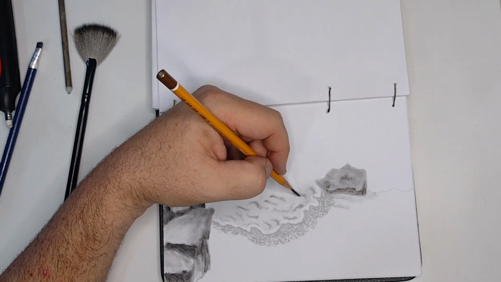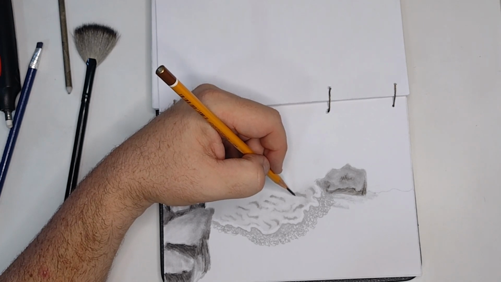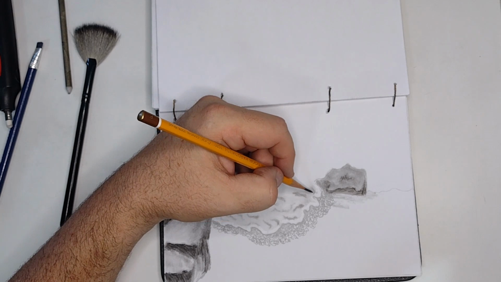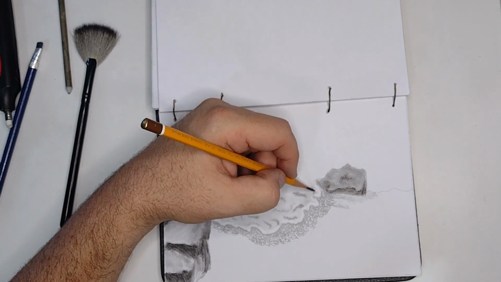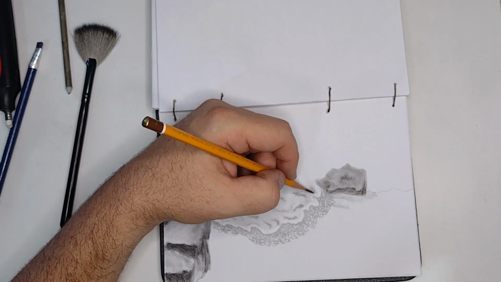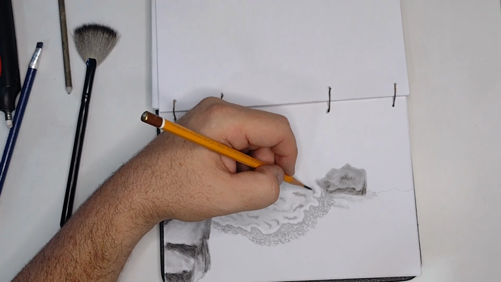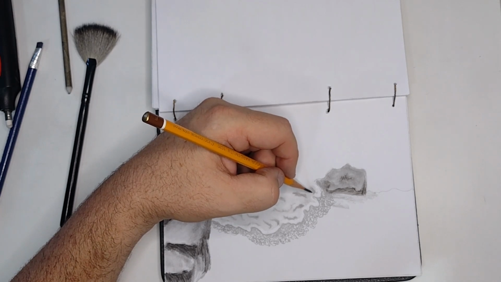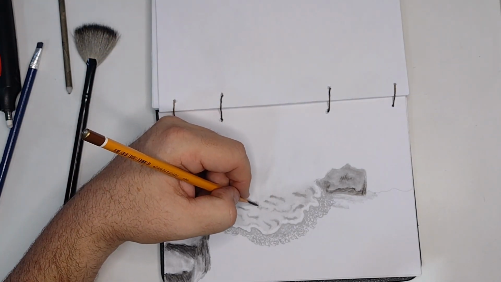Now I start to work on fine details. So I remove the lines. If there is a trace here, I don't like it, I remove it. Like here.